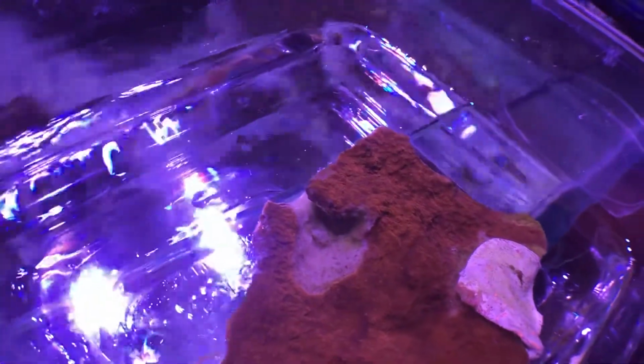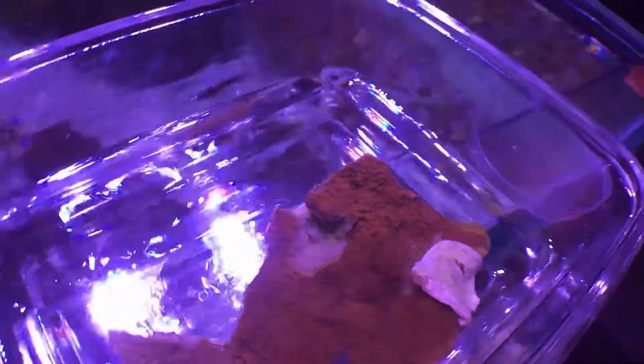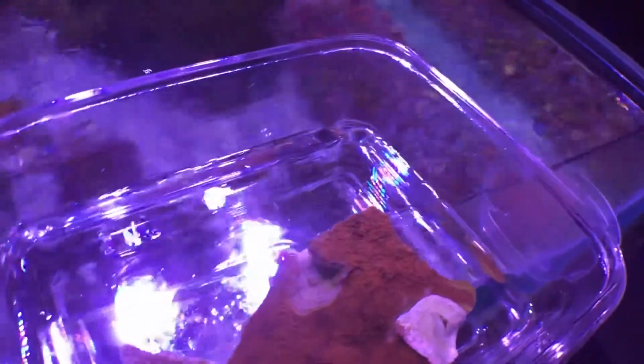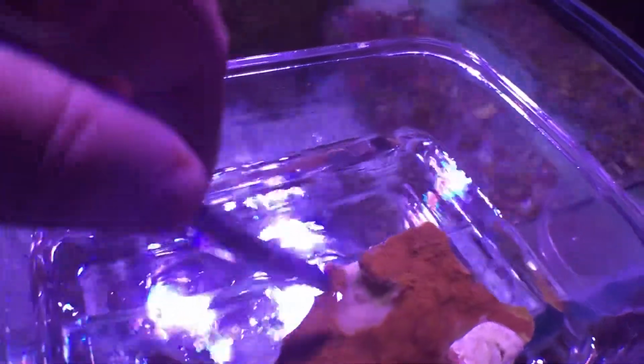I'm also going to put it in for an in-tank treatment. But first, what I'd like to do is figure out what's causing the RTN. So I'm going to frag off a piece. It looks pretty good. Actually.